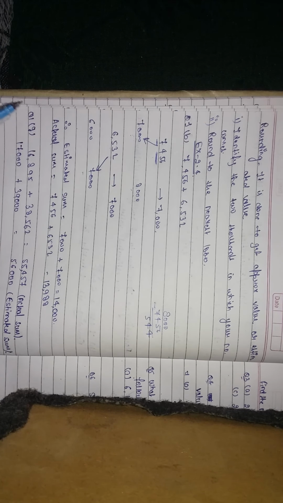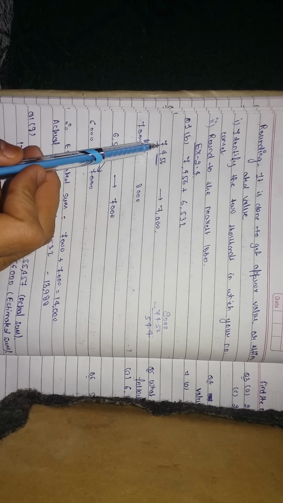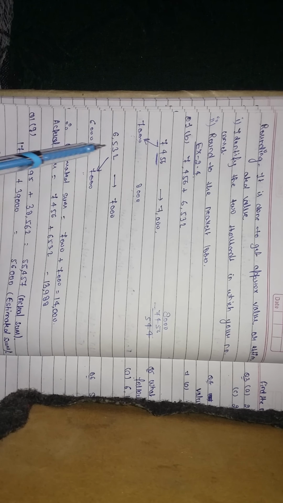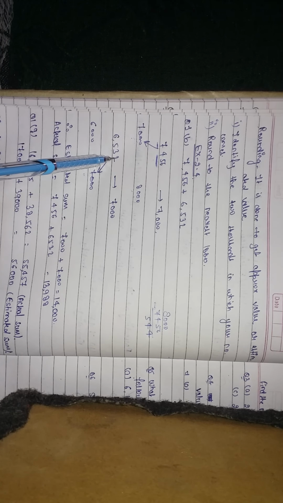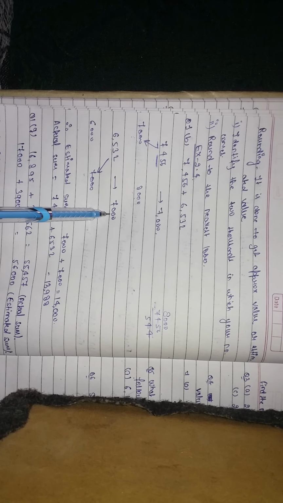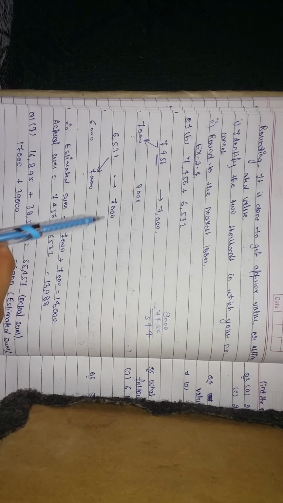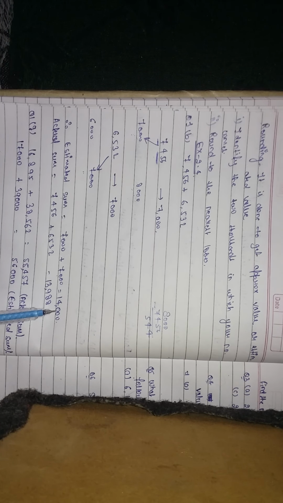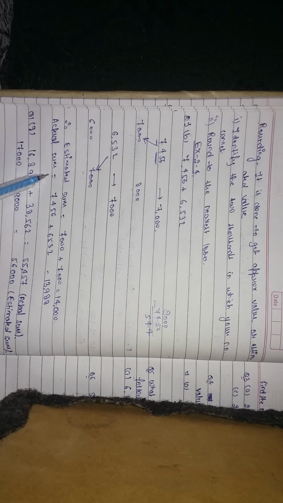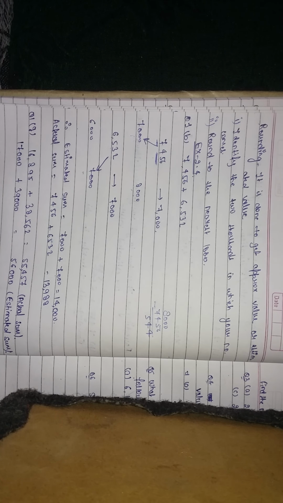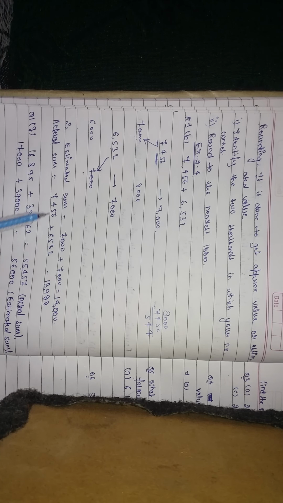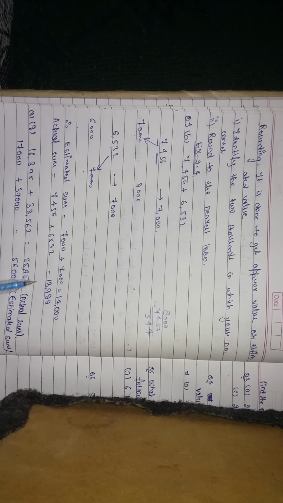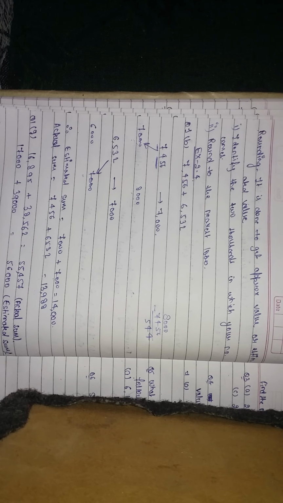So coming to your estimated sum, this 7456 has been rounded to 7000, and 6532 has been rounded to 7000. Now the estimated sum will be the addition of these rounded values. So 7000 plus 7000 will give you 14000, and for the actual sum you have to add the numbers as they are given to you. So 7456 plus 6532, on adding you will get 13998.